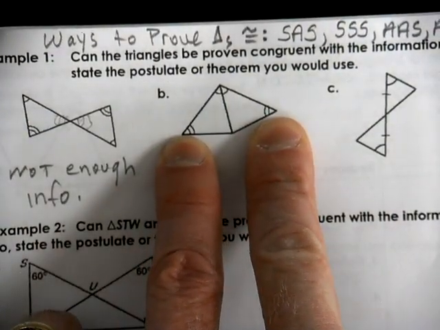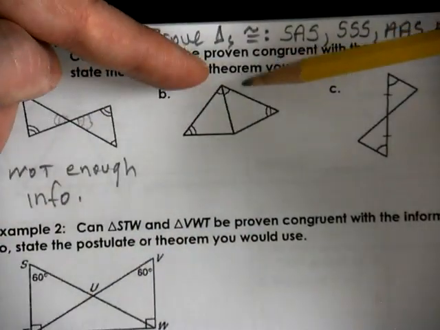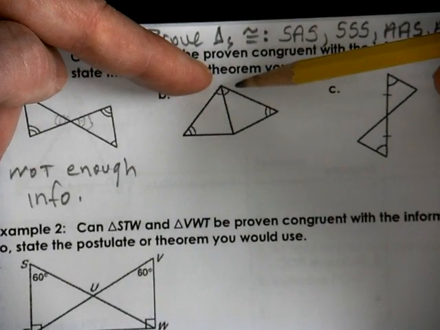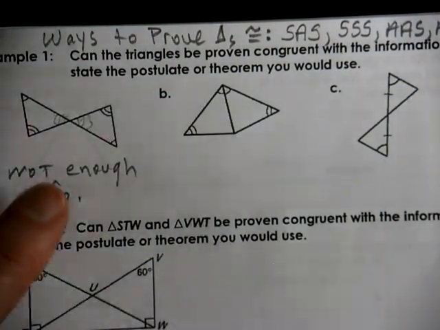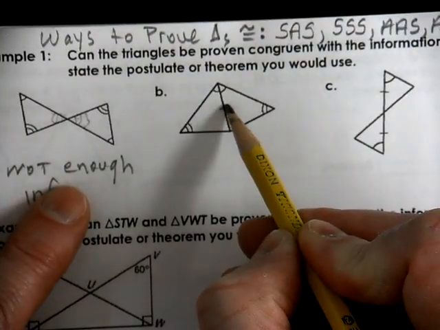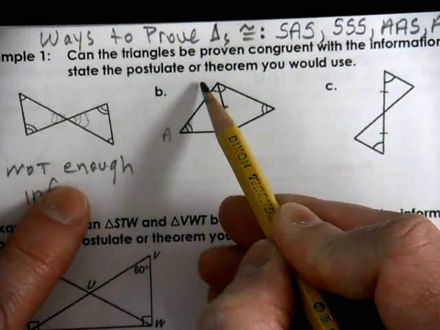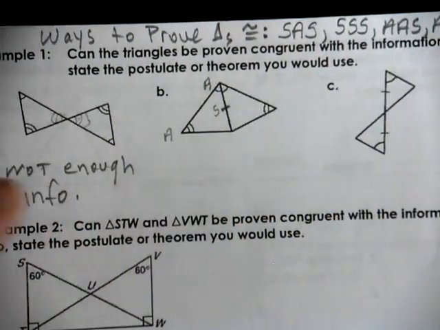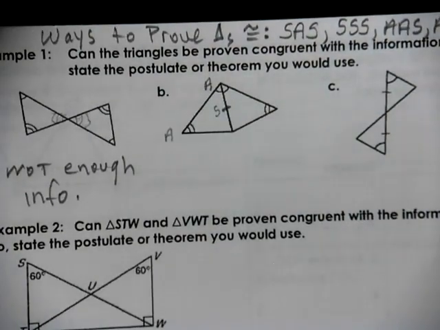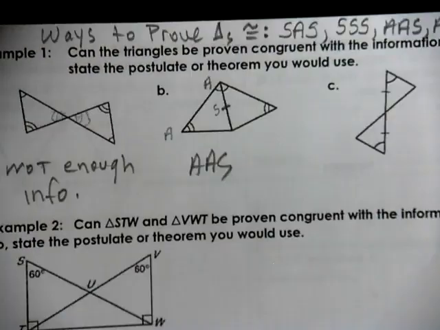I notice we have a pair of angles the same. We have another pair of angles the same. We have the reflexive side the same. So this would be your angle, and the side that we know is not between those two angles. It's the one that's non-included. So this would be angle, angle, side.